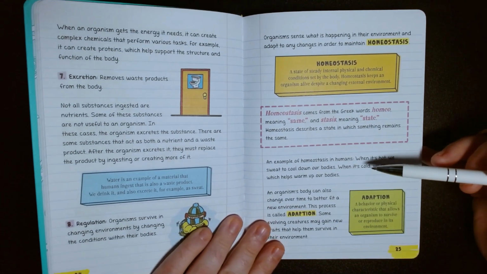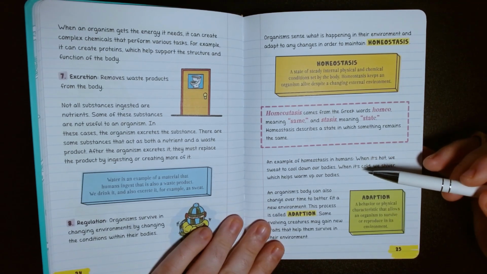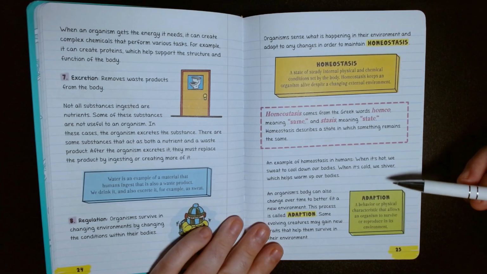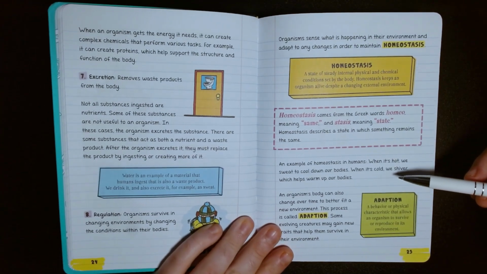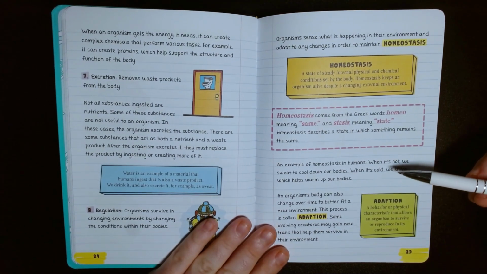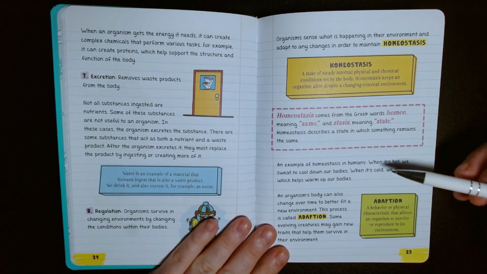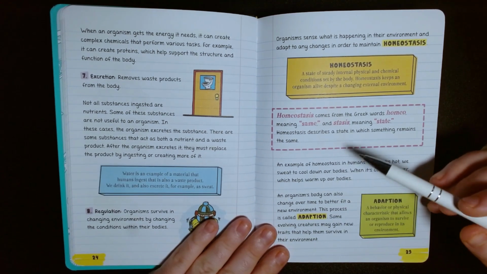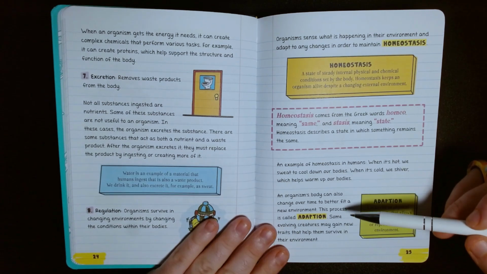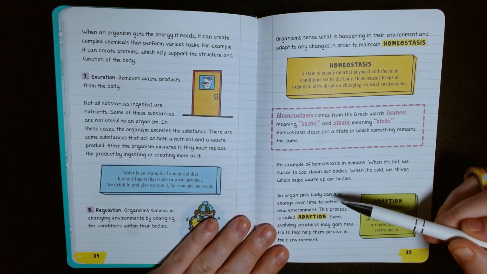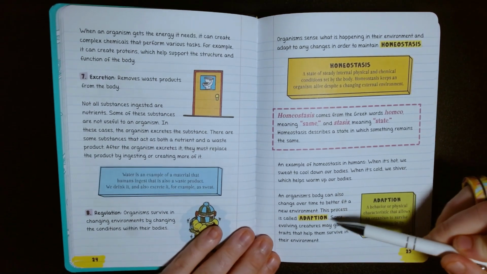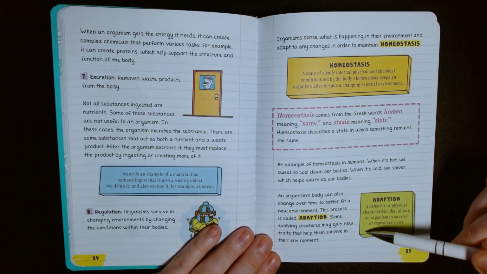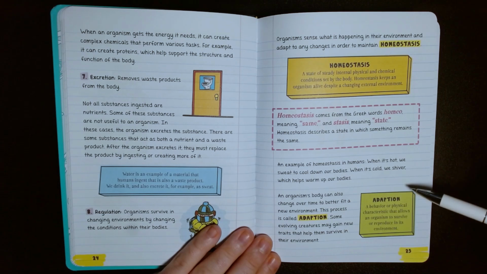An example of homeostasis in humans: when it's hot, we sweat to cool down our bodies. When it's cold, we shiver to warm up our bodies. An organism's body can also change over time to better fit a new environment. This process is called adaptation. Some evolving creatures may gain new traits that help them survive in their environment.